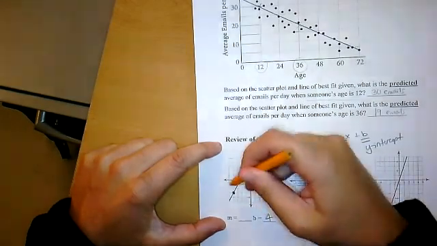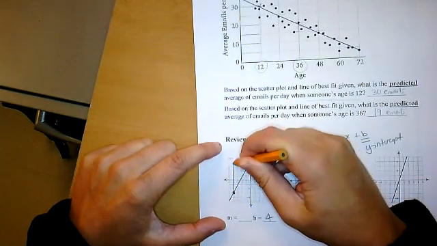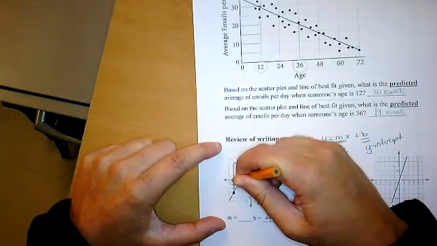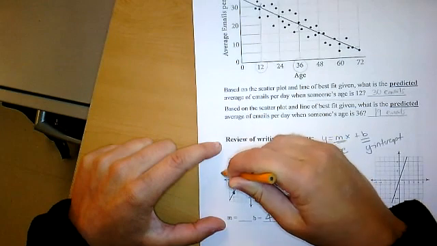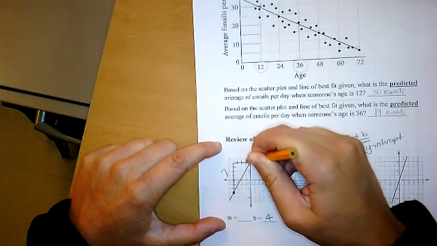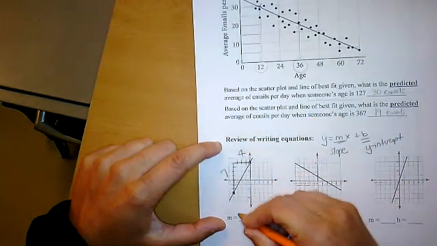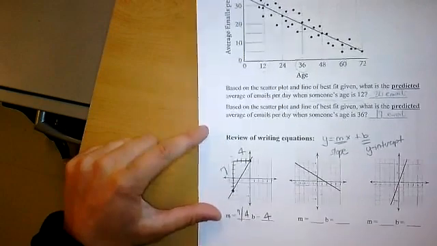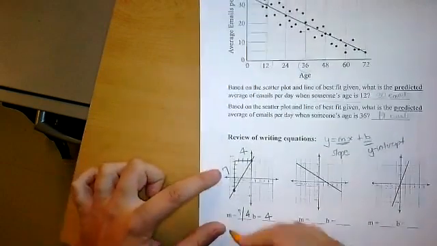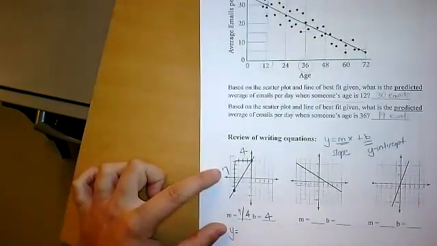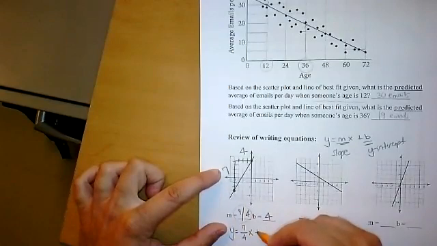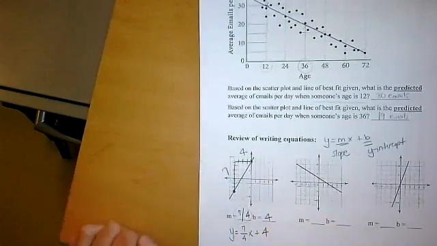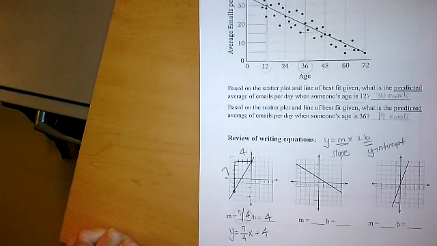So if I count my rise over run, it looks like I'm going up 1, 2, 3, 4, 5, 6, 7, and I'm running 1, 2, 3, 4. So my slope, or my m value, is simply 7 over 4, and we'll keep it as a fraction. We don't have to simplify or make it a decimal. So my equation is y equals, instead of m, I replace the m with the slope we just calculated, 7/4 x, and then plus b, and we know our b is 4. Okay, so that gives us the equation of our line there.